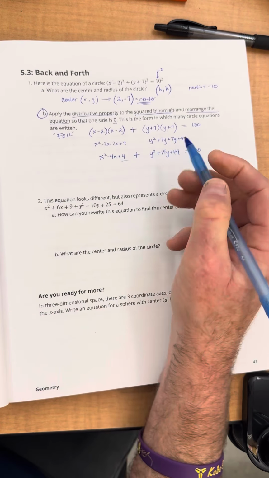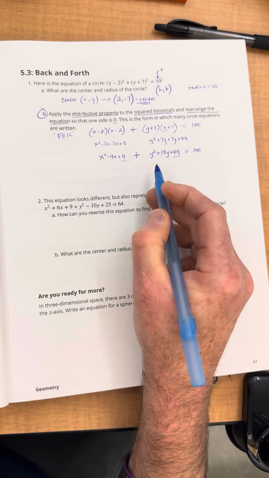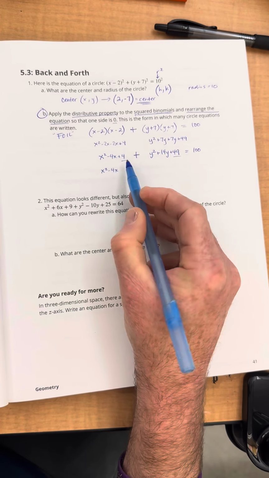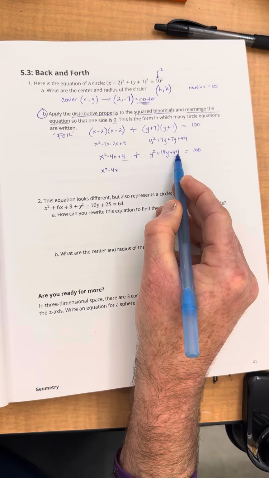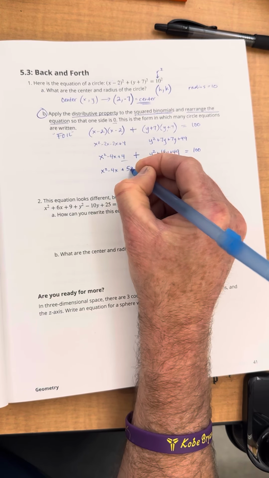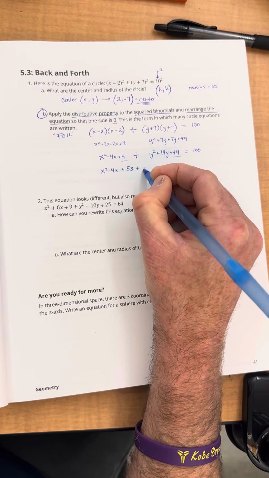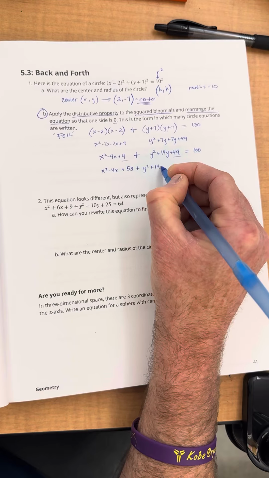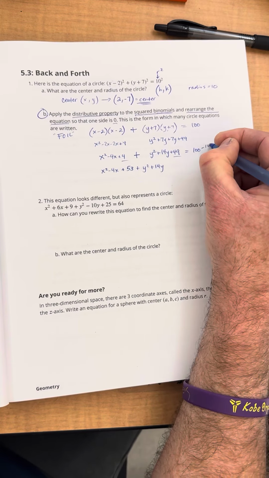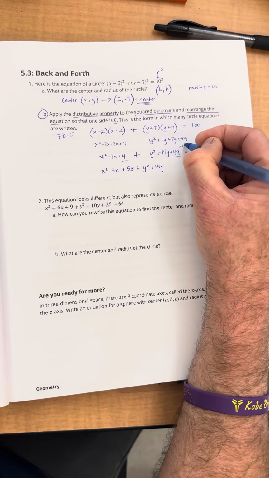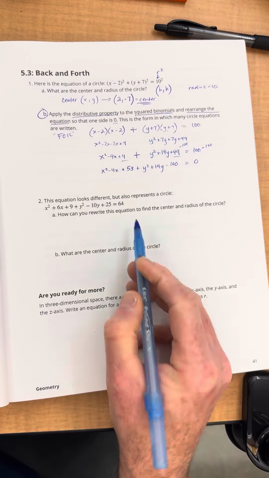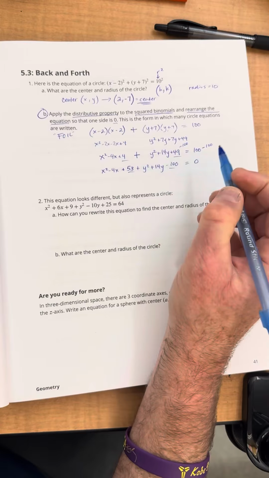All right, let's combine terms. So you're going to have x squared minus 4x plus 4 plus 49 is plus 53, plus y squared plus 14y. And then let's subtract 100 from both sides. So minus 100, and then this is going to be 0. Okay? Now we can combine these two terms.